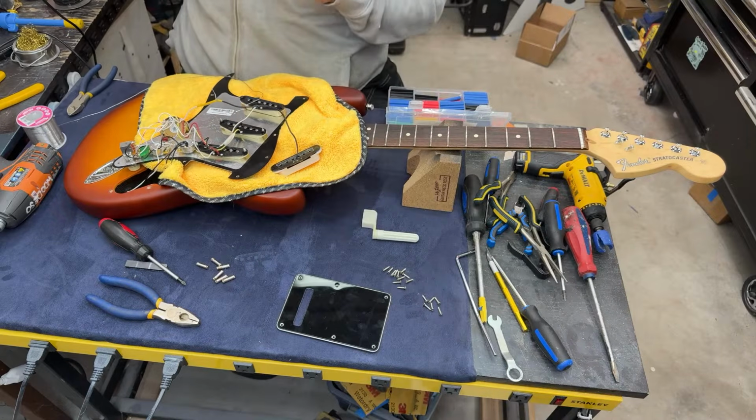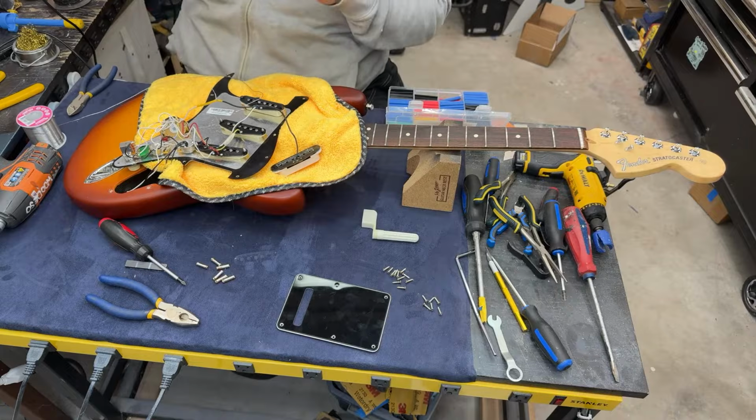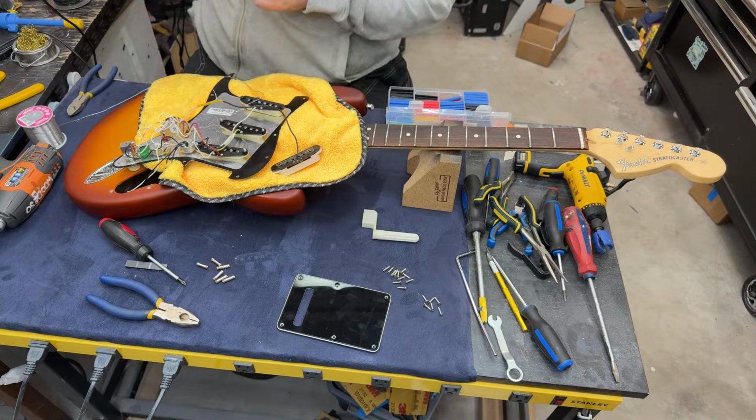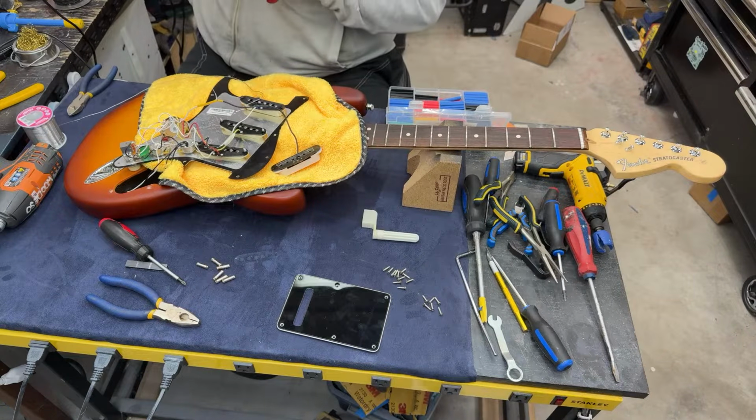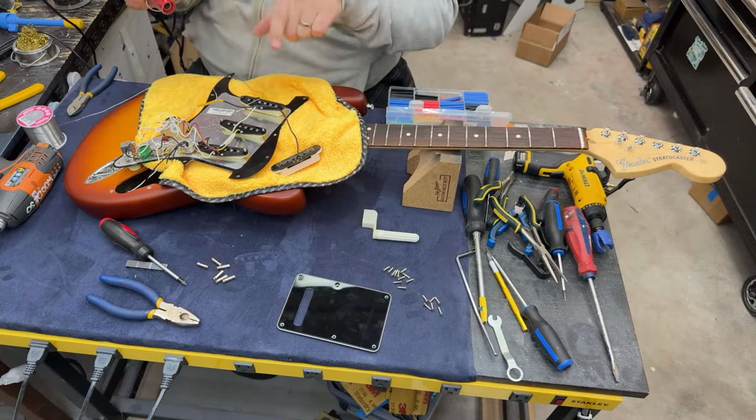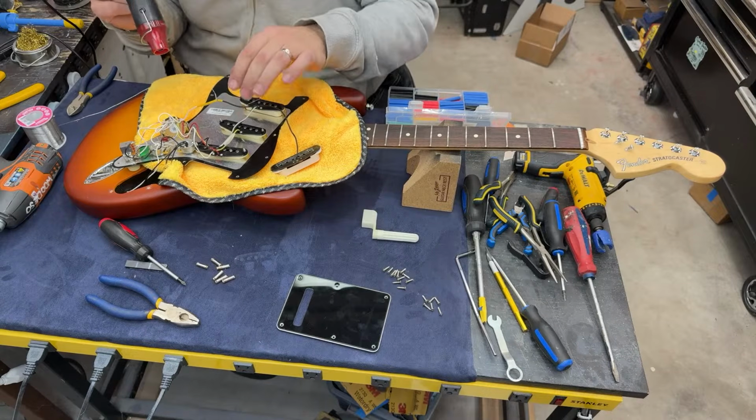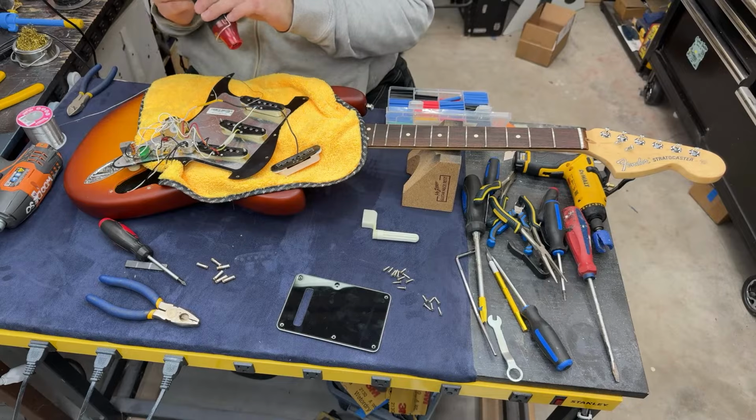I pulled it up a little bit too fast. It was hot, and then it shrunk the shrink wrap on me, so I couldn't pull it over the joint. So I just slid it up, and this actually works a little better for me because now it slides over the end.